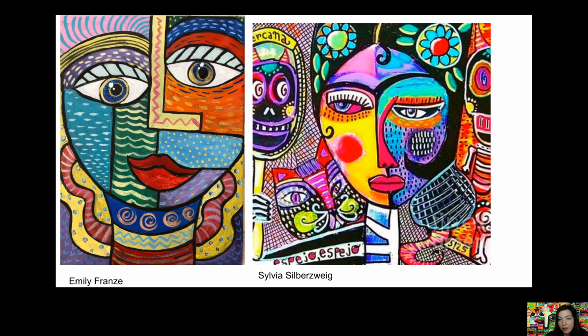We have a pink eye, we have a black eye. The nose and the different parts of the face are sectioned off to be different colors. She also includes some other faces as well, but you notice that we fill up the entire background, even though the emphasis is on the face, with different lines and shapes.